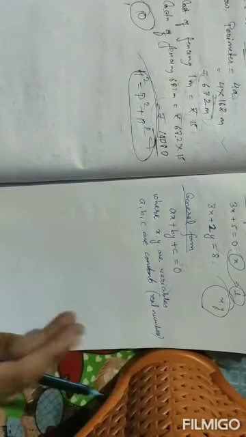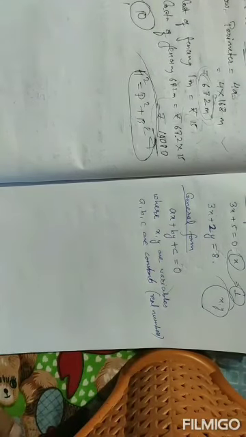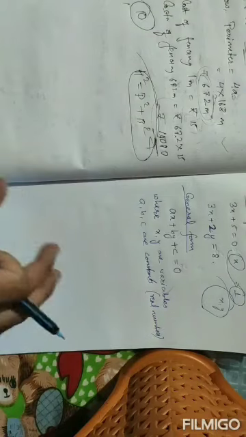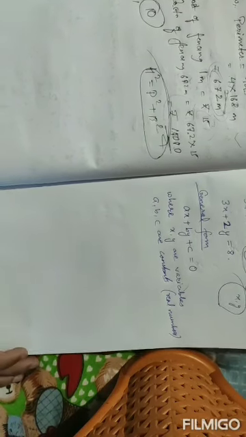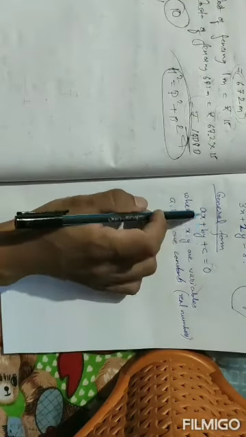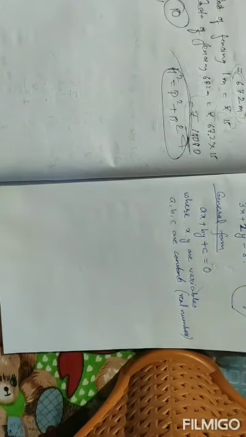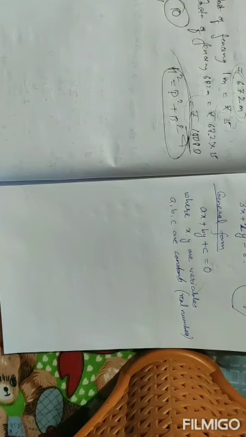Real numbers means it can be any number. It cannot be a variable; it can be any real number, like half, 2, minus 1, 3, anything, but not a variable. So there are only two variables, x and y. Others, a, b and c, are constants. So this is the general form of the linear equation in two variables.